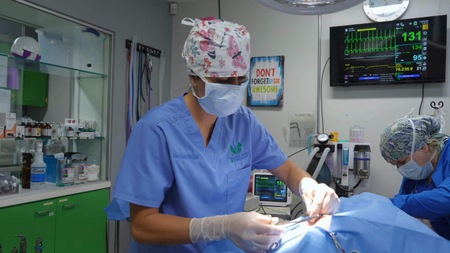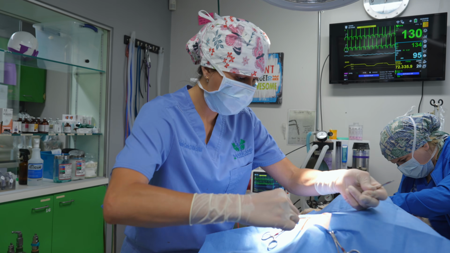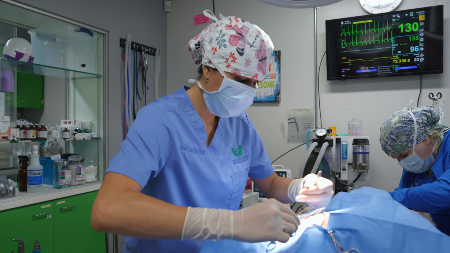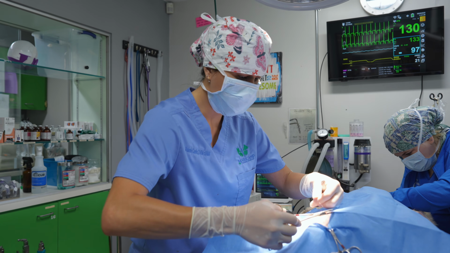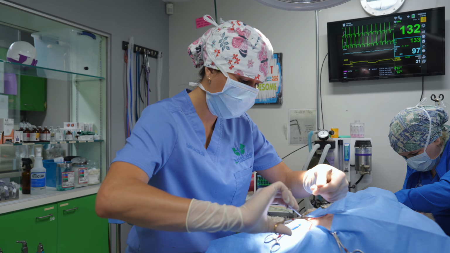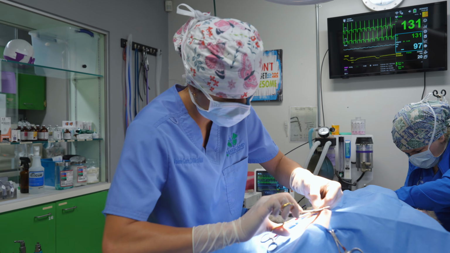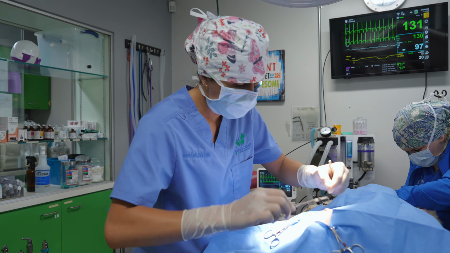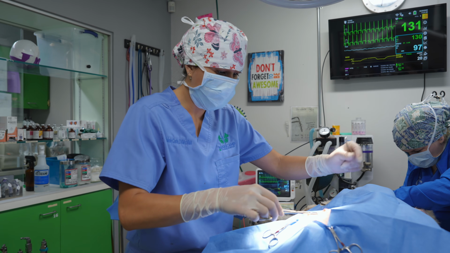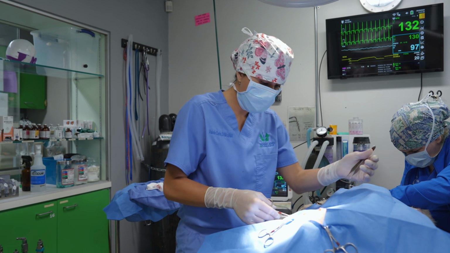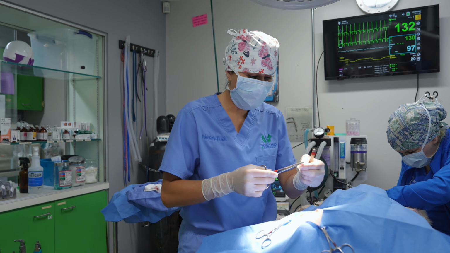This one was a really simple one. It was just on the skin. I still like to oppose my edges with internal, just the way I like to do it. Not necessary, but just more secure. And also it's on the hip, so this area has a lot of mobility, therefore it's better to secure it.